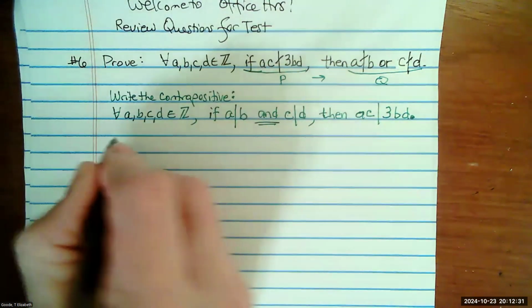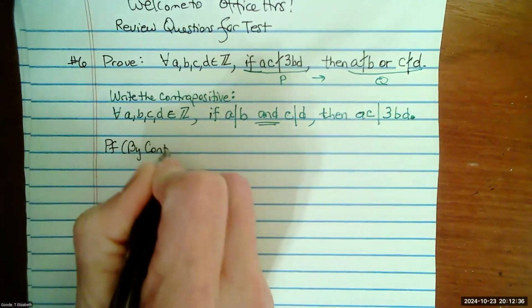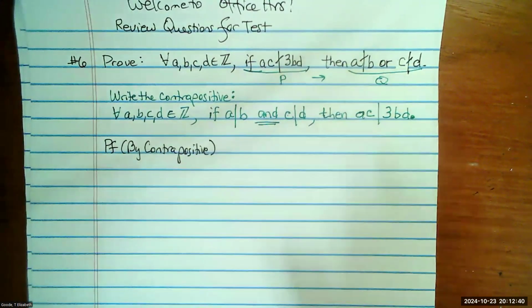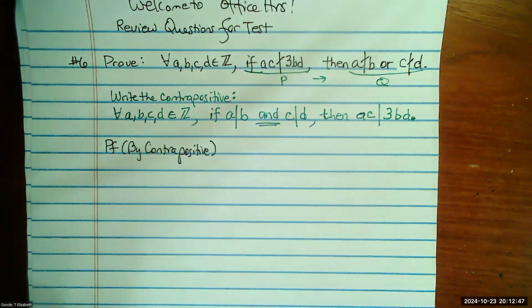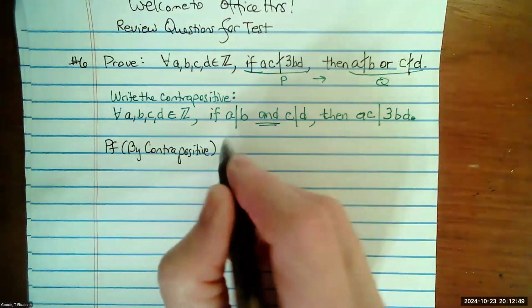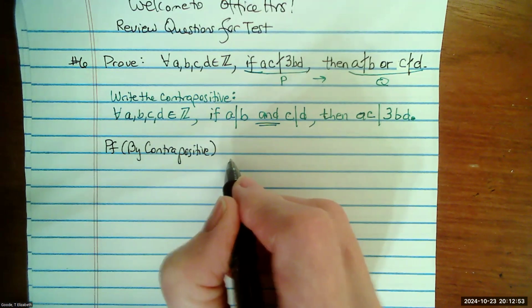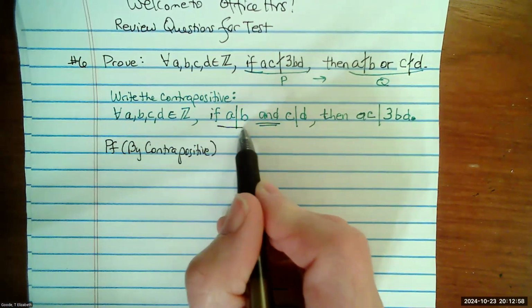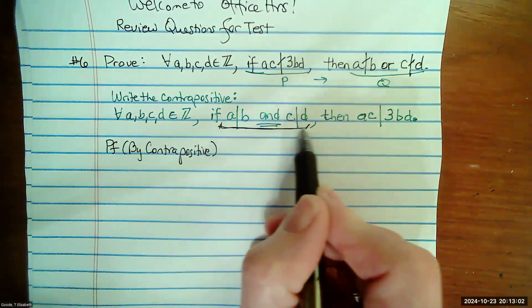So let's write our proof by contrapositive. What should we assume? We need a hypothesis. Isn't the hypothesis going to be AC divides 3BD? No, our hypothesis is this one, the one we wrote for the contrapositive.